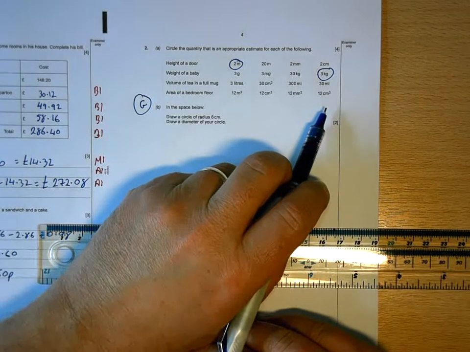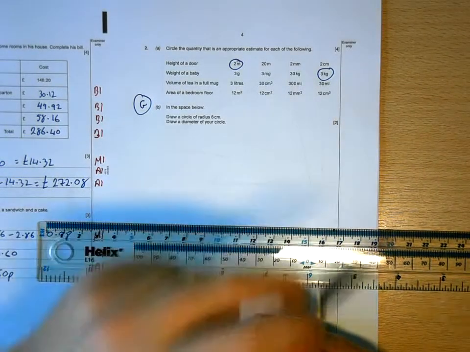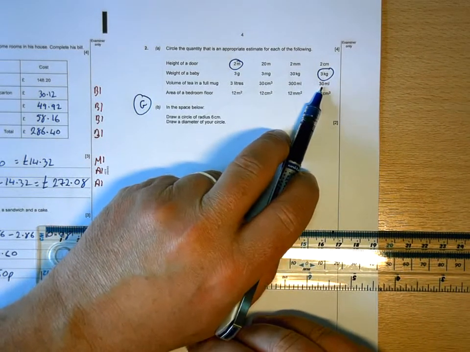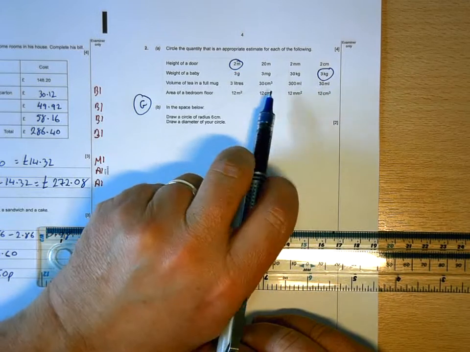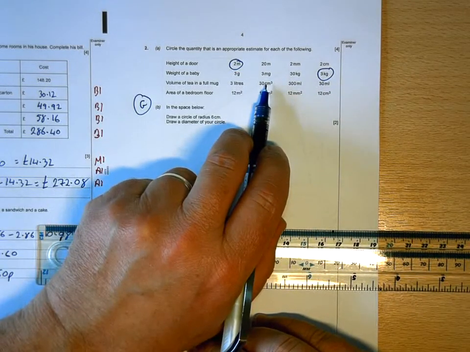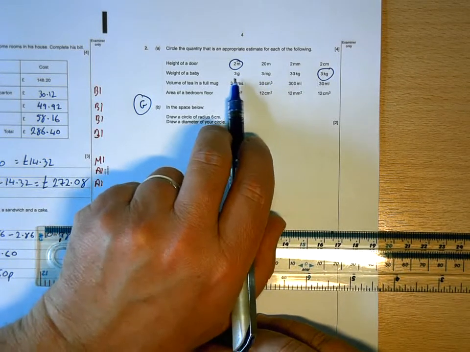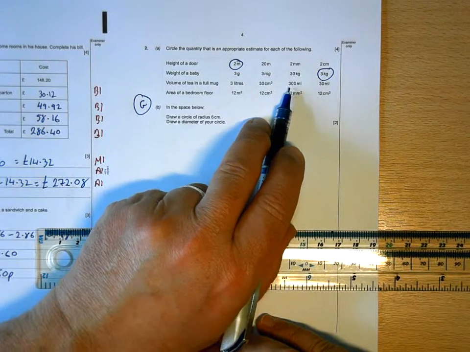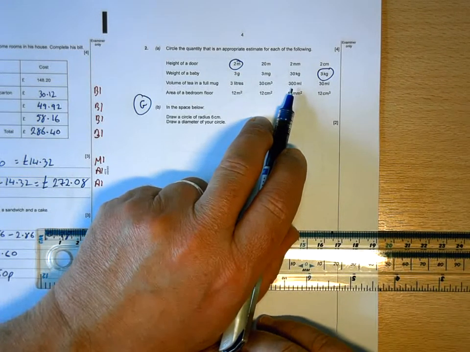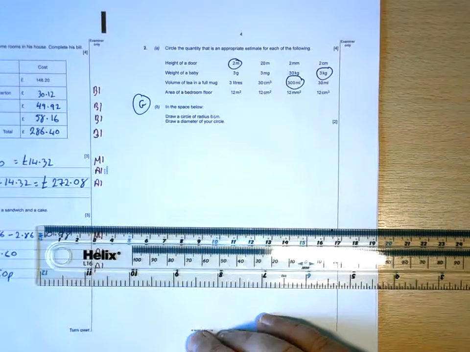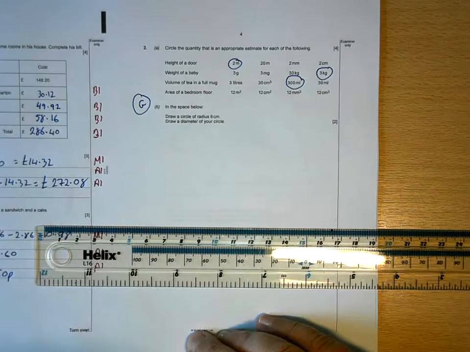Well, for this one, teaspoon is 5 millilitres, so that's too small. Cubic centimetres you wouldn't use for liquid measure. 3 litres is quite a lot if you think of a litre bottle of pop. So 300 millilitres is about the size of a can of Coke, which would be the best for the volume of tea in a mug.